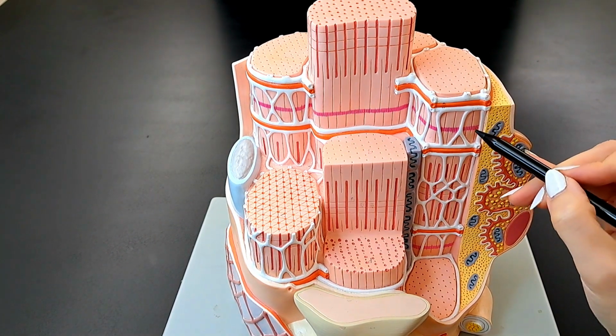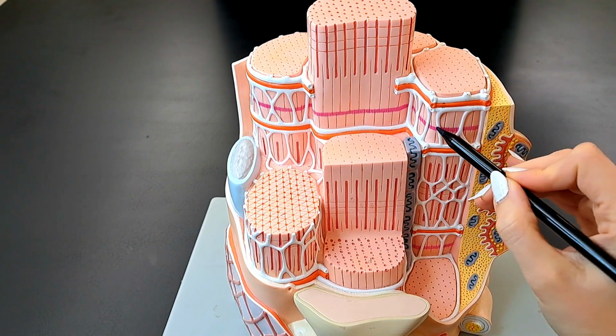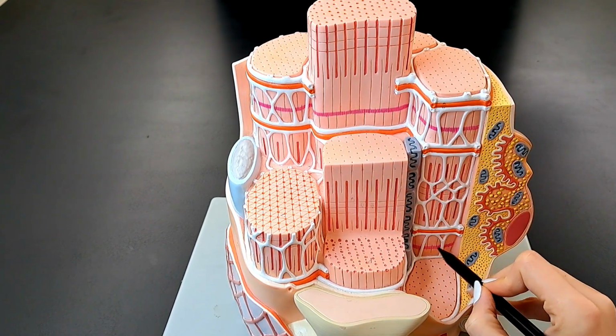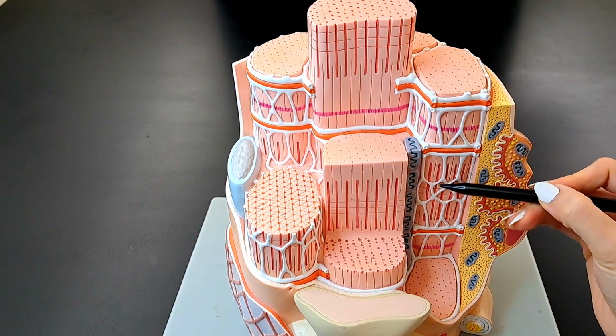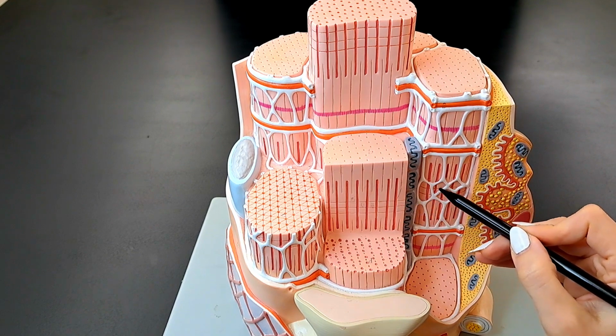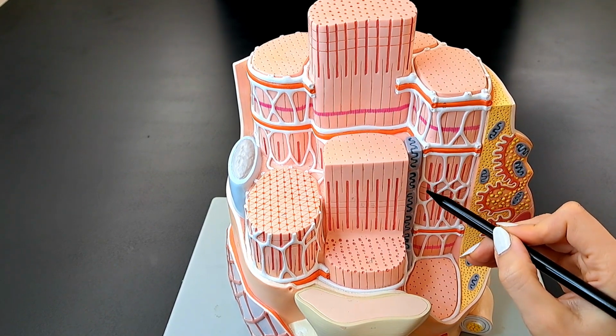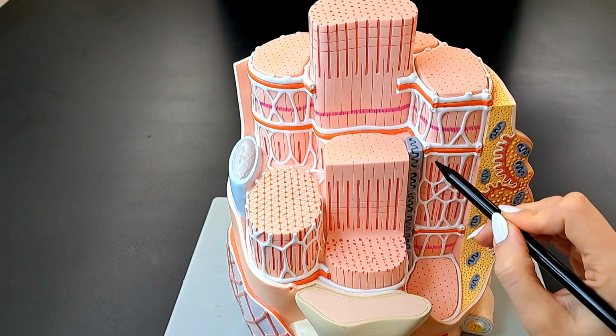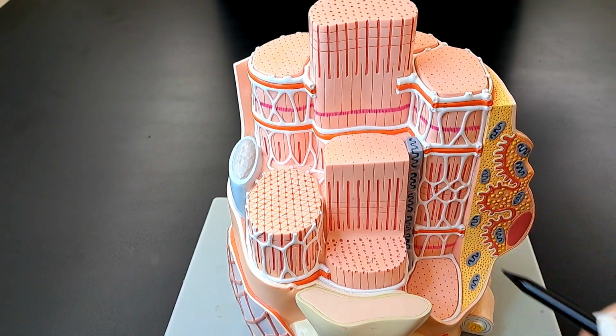The sarcomere extends from one Z-disc, this is a Z-disc in pink, to the nearby Z-disc. So this right here is one sarcomere. We can also see the M line through the sarcomere. These are the thick filaments, these are the thin filaments.